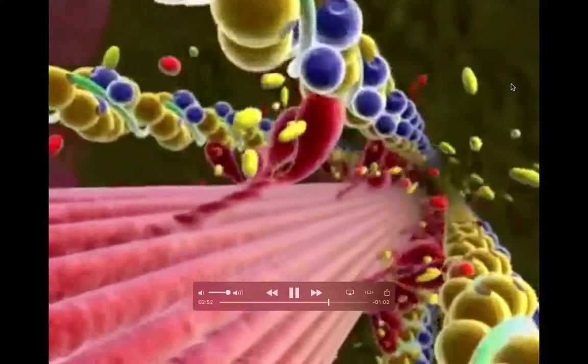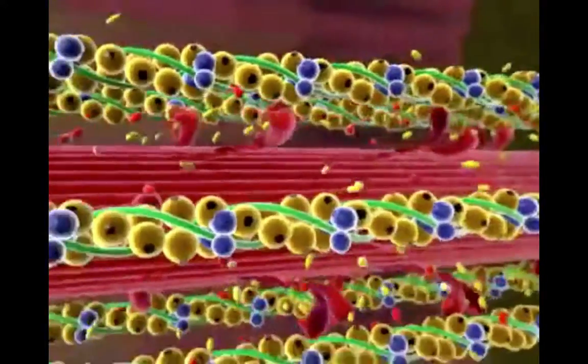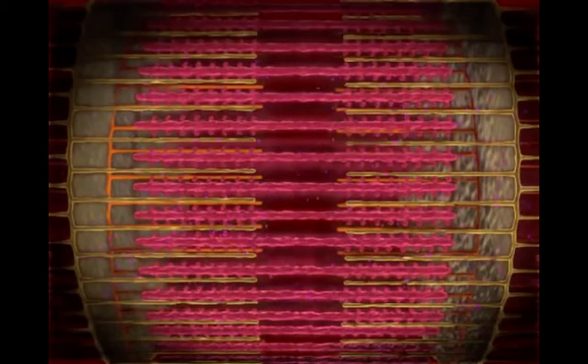Binding sites on actin remain exposed. The cross-bridge cycle will repeat. And as the cycle repeats, the thin myofilaments are pulled toward each other and the sarcomere shortens. This shortening causes the whole muscle to contract.